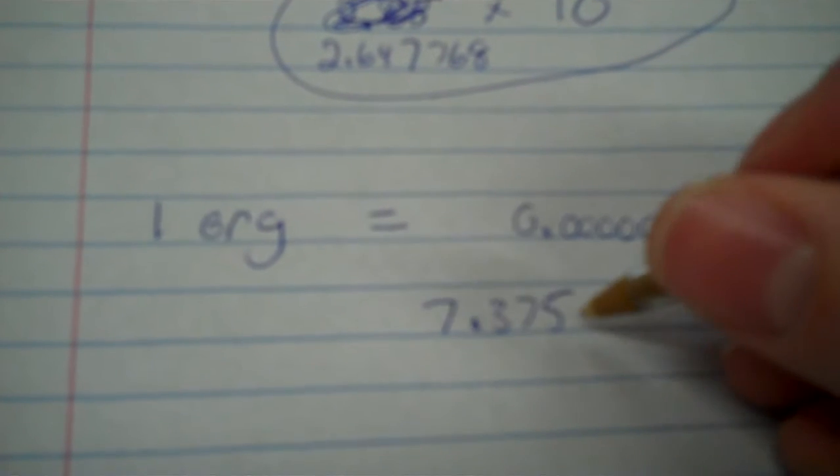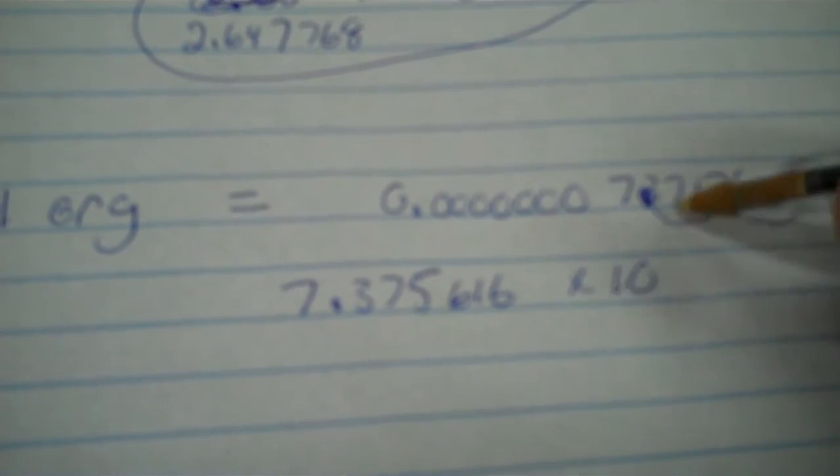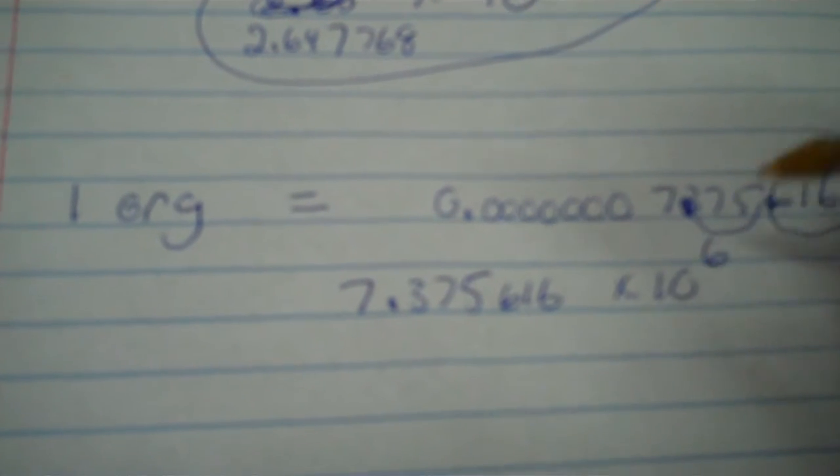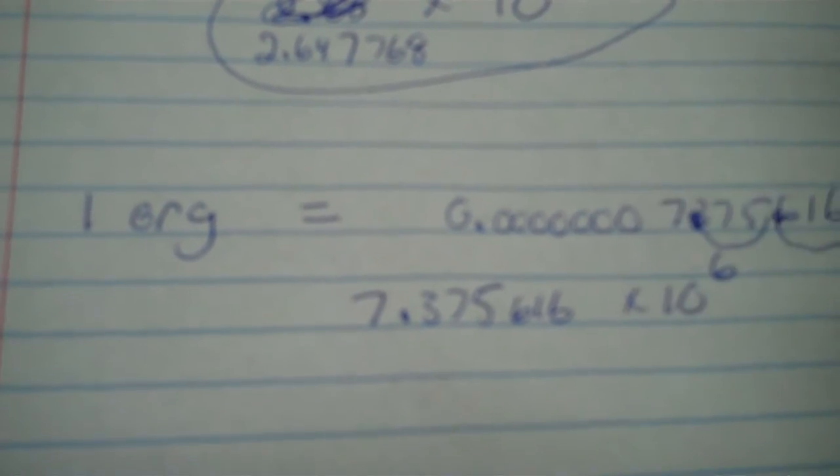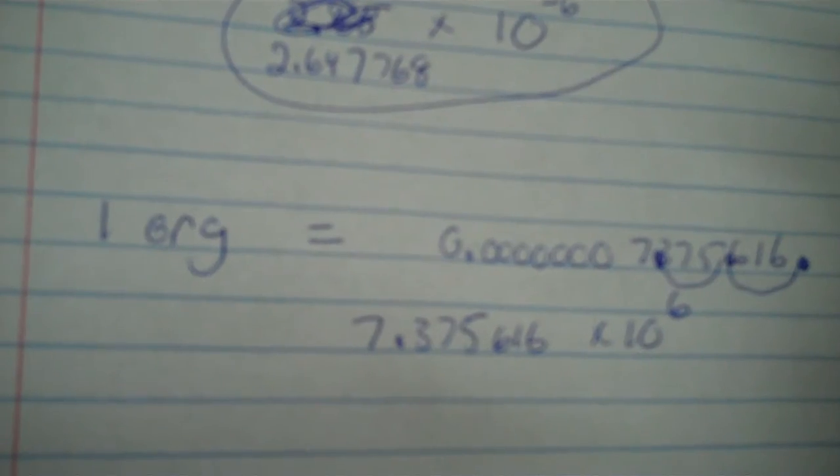So 7.375616 times 10 to the 6th power. And I moved it to the left, the right, the left. So it's positive. Wait a second. I screwed that up. God darn it, Hermson, you are an idiot. 1 erg equals 0. I didn't see the decimal that was already there.